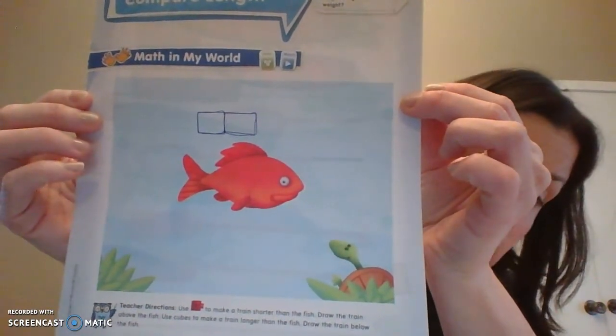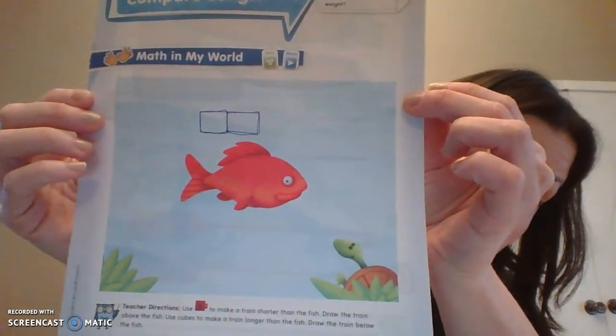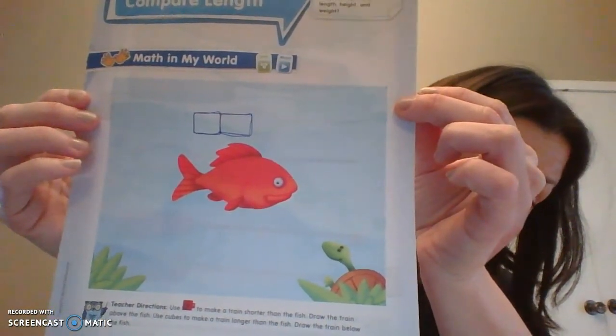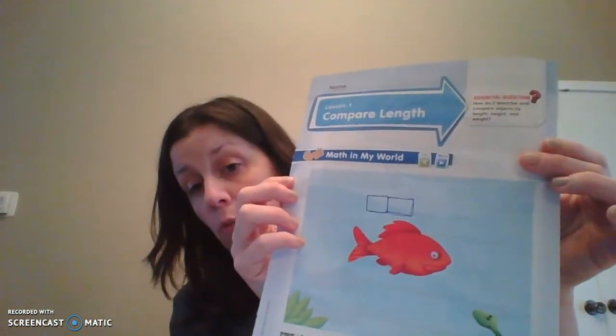You can see in the picture that my fish is longer than my 2 cubes, and my 2 cubes are shorter than my fish. So I want you to draw your 2 cubes above your fish that are shorter. Make sure your cubes are shorter. The next part says, use cubes to make a train longer than the fish. Draw the train below the fish. So this time we need to draw our train of cubes below the fish.